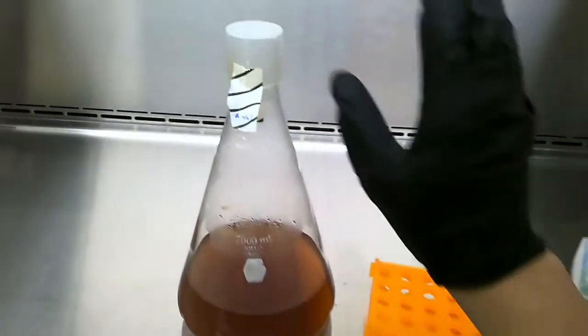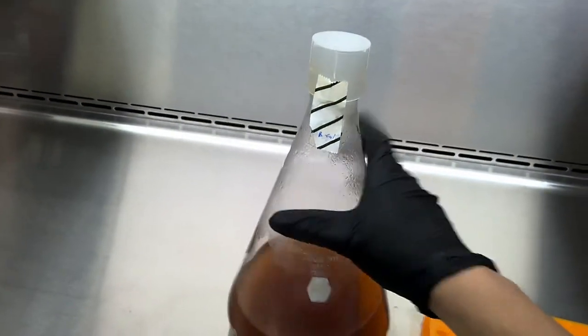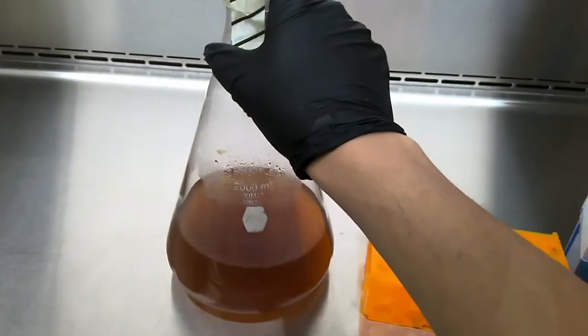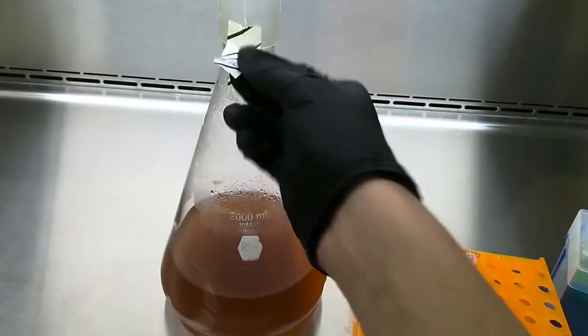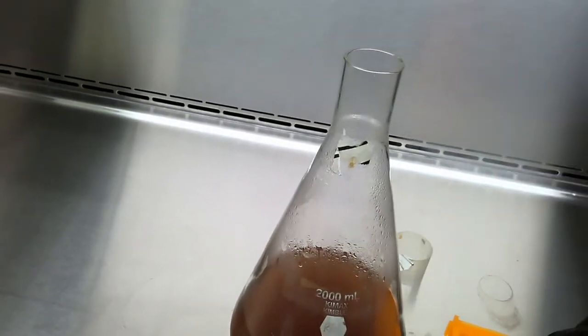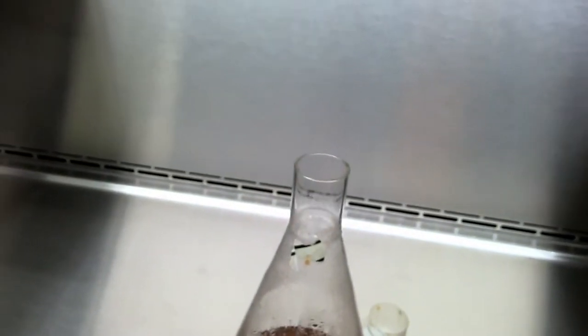I let this mix for about 6 hours, and now it's reached an optical density of about 0.6 on the spectrophotometer. So now that it's reached 0.6, what I want to do is add 1 ml of 100 millimolar IPTG. So this should begin our induction.